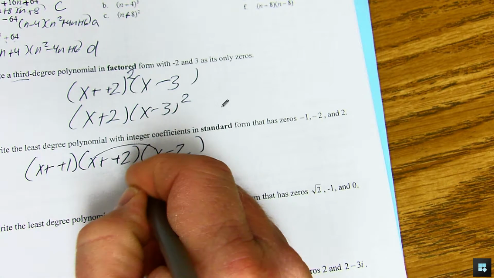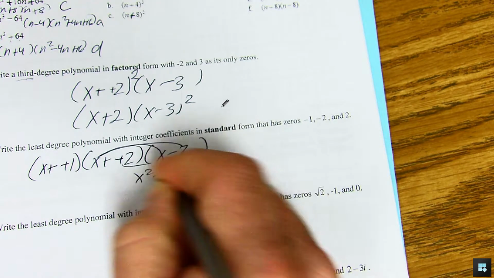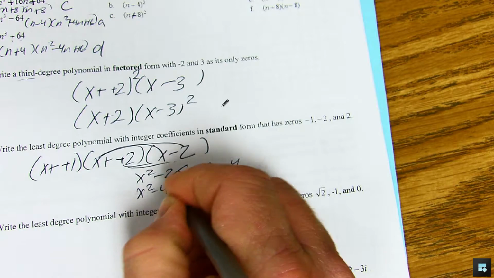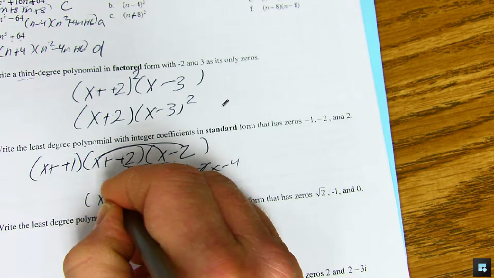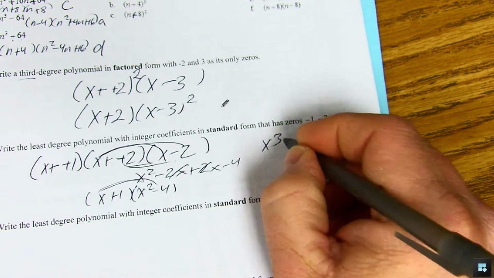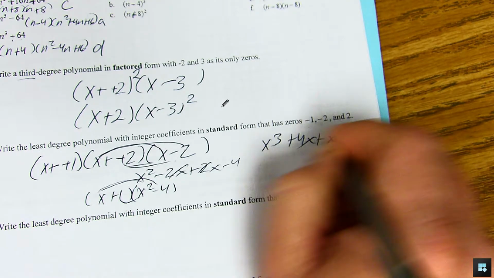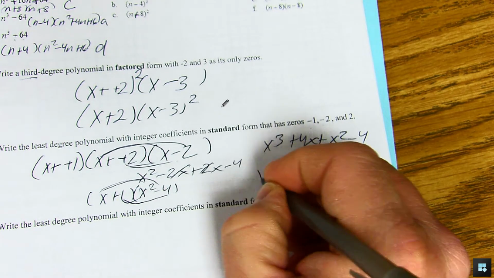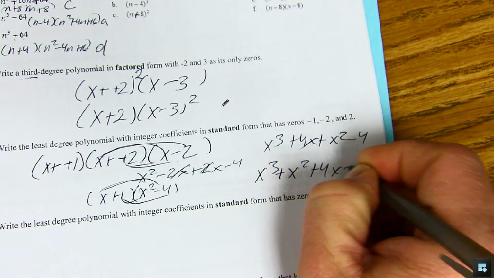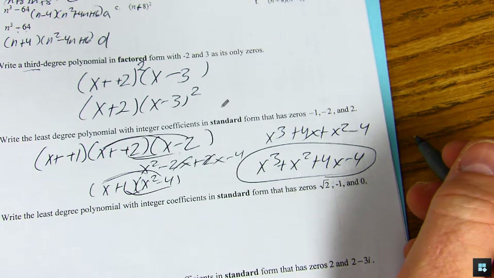X times x, x squared, minus 2x, plus 2x, minus 4. They canceled. X squared minus 4 times x squared plus 1, x cubed, plus 4x, plus 1x squared, minus 4. Writing in standard form, I get x cubed, plus x squared, plus 4x minus 4. You're done.